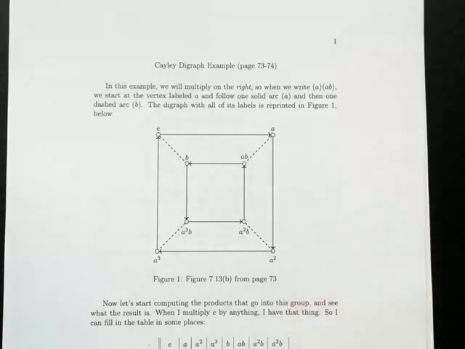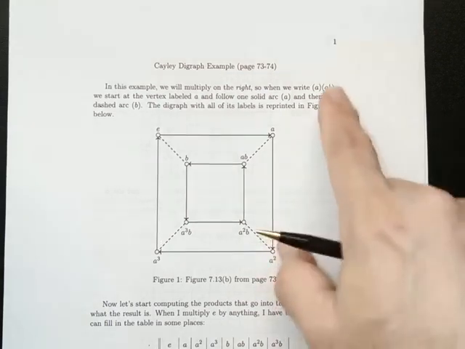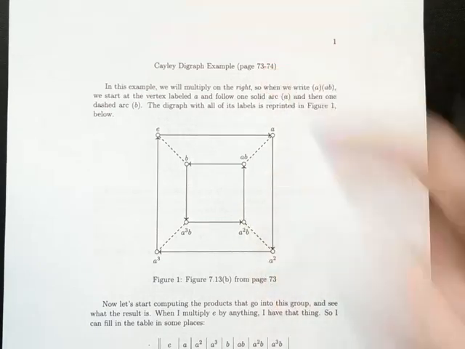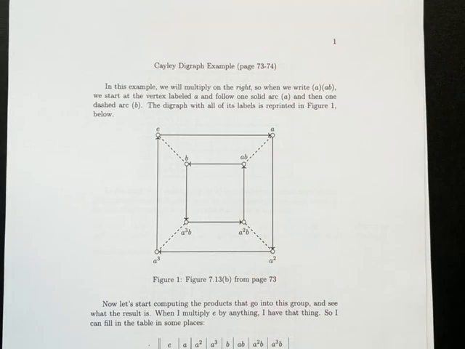Is every Cayley diagram always left to right? Because we decided we were doing multiplication on the right. It's going to depend on what book you're looking at. In this book, yes. If this were multiply on the left, I'd go the other way. I'd write it in the other order, like our permutations do. So it depends on how they tell you. This textbook said we're doing it on the right.